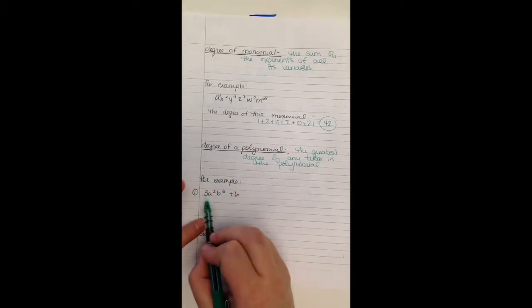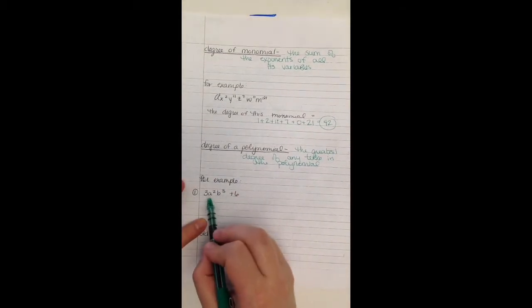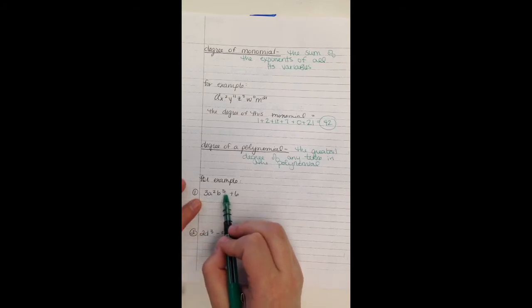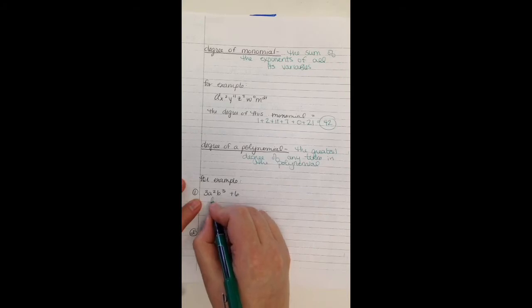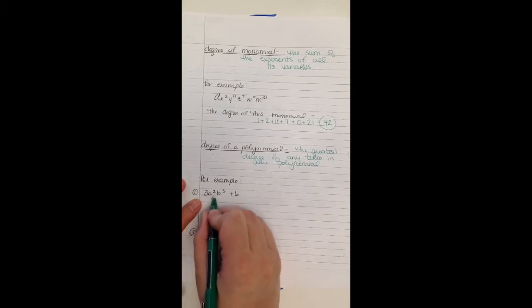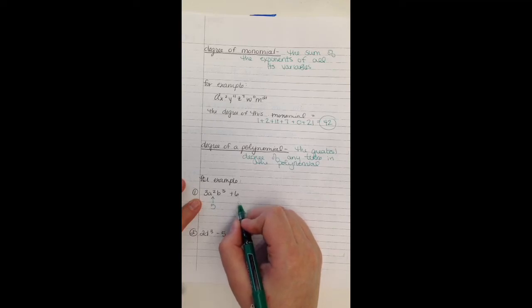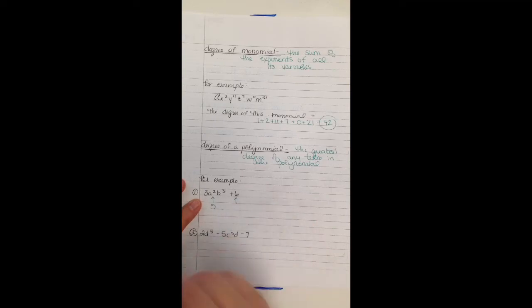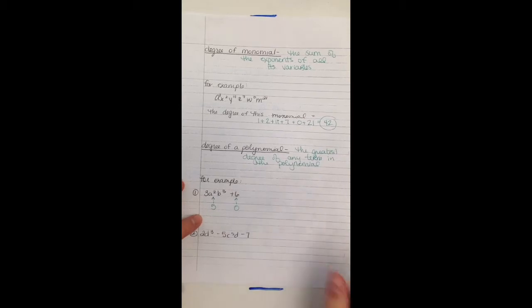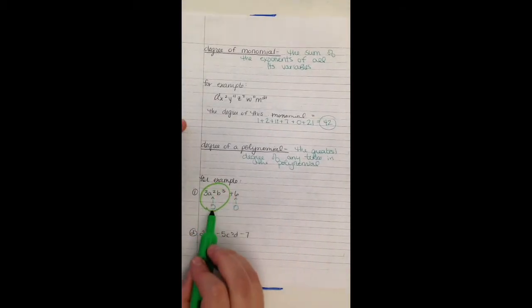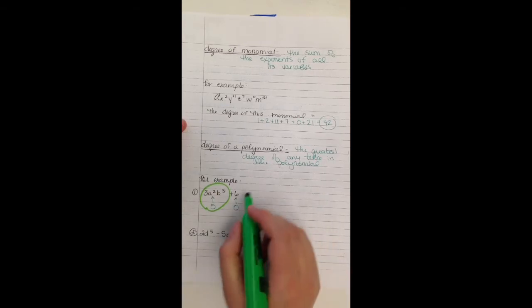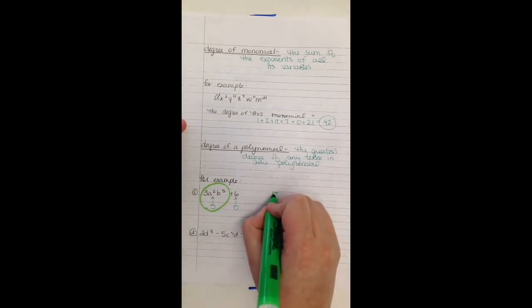So look down here. I have 3a squared b to the fifth. I don't have to worry about the 3 because it's not a variable. And I have a squared b to the third. So the degree of that monomial is 5. 2 plus 3 gives me 5. Then I have 6. It's a constant, so it has no degree, or 0. The one I'm concerned with is the biggest one. So I'm going to take this one because it has a degree of 5, which is bigger than 0. So the degree of this polynomial is 5.